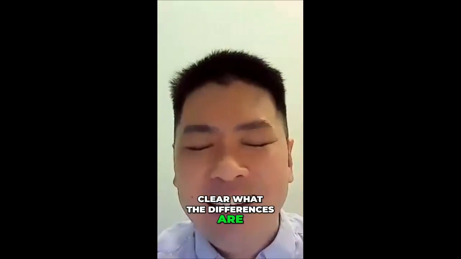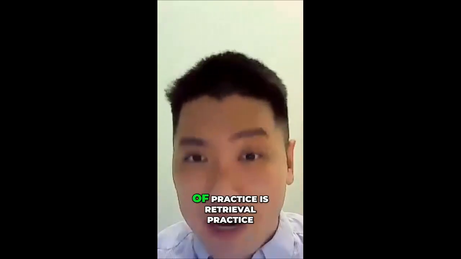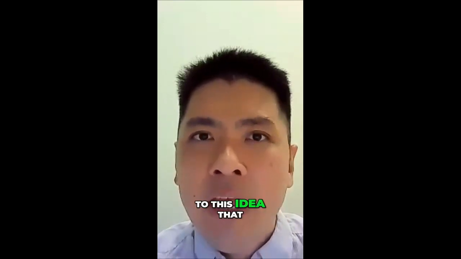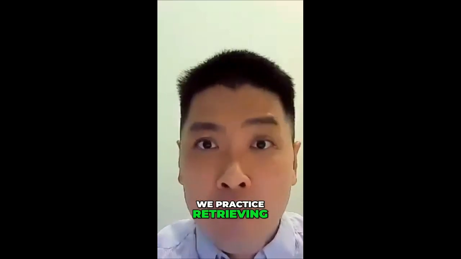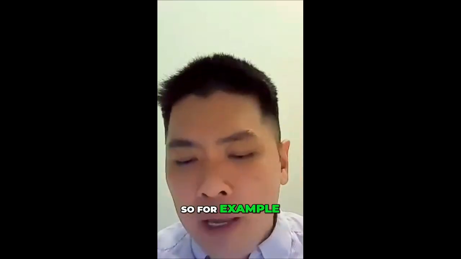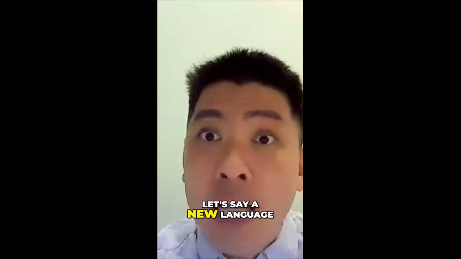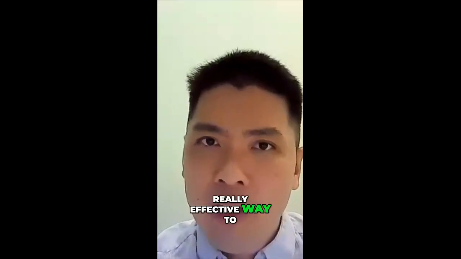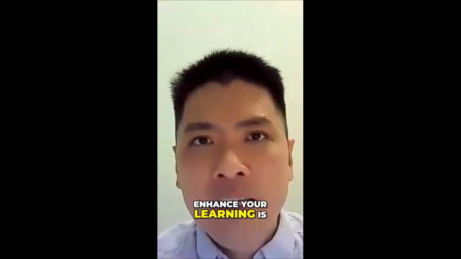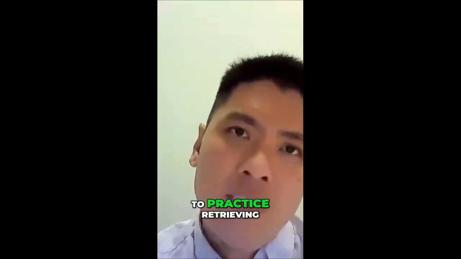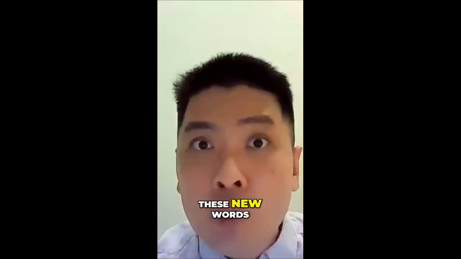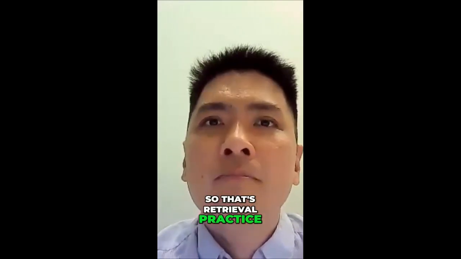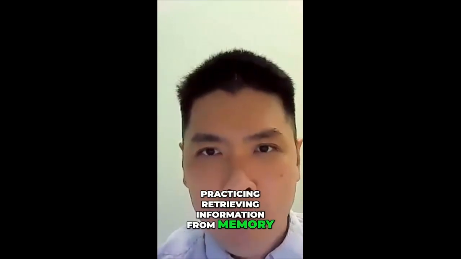What the differences are. So the first kind of practice is retrieval practice, and retrieval practice refers to this idea that we practice retrieving information from memory, right? So for example, if you are learning a new language, you're learning a lot of new vocabulary, a really, really effective way to enhance your learning is to quiz yourself, to practice retrieving these new words, the meaning of these new words that you're learning. So that's retrieval practice, practicing retrieving information from memory.